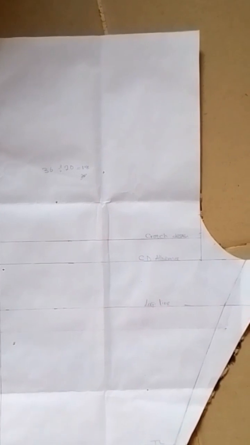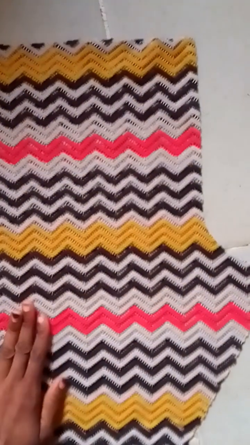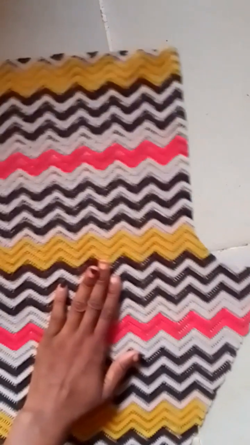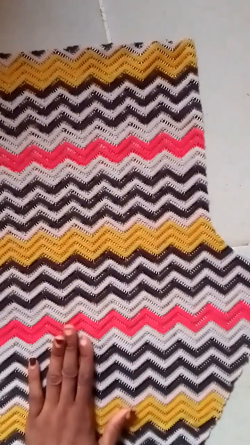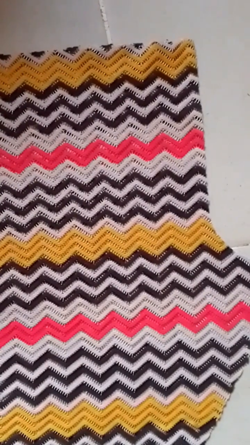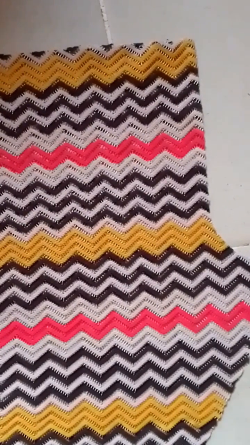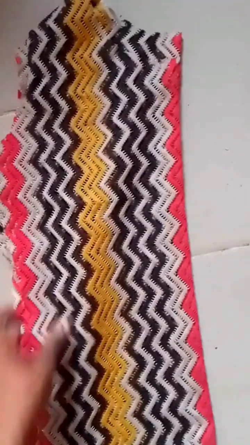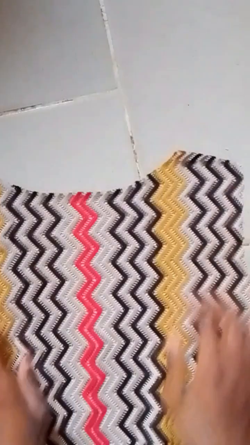So here I've cut out the back. Here is the back pattern, as you can see. Here's the material I'm working with. It's a net material. It has a top also, but I didn't include the tutorials here. Here is the top I'm going to use to match this short knicker. Here is the back.